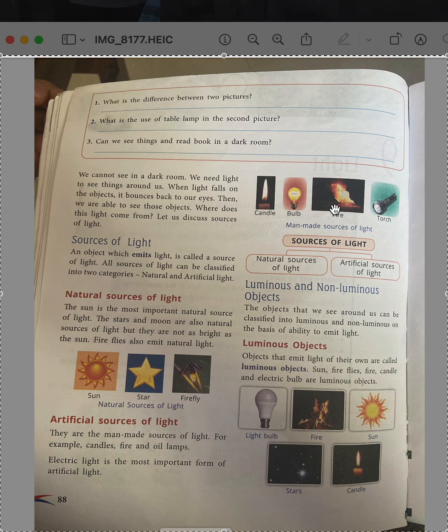Don't get confused again. Hey, what is this, ma? New definition? No. We keep repeating what is in the first thing. An object which emits light is called the source of light. And the objects that we see around us can be classified into luminous and non-luminous on the basis of ability to emit light.